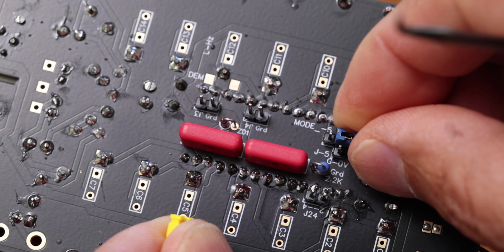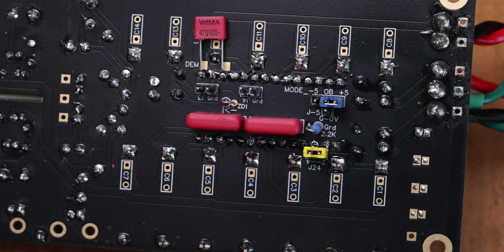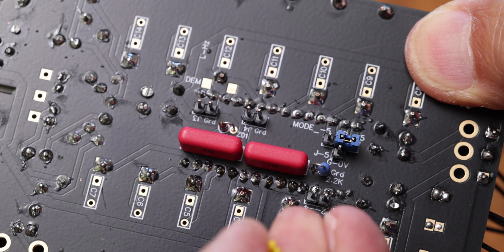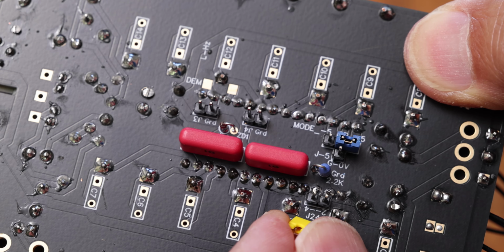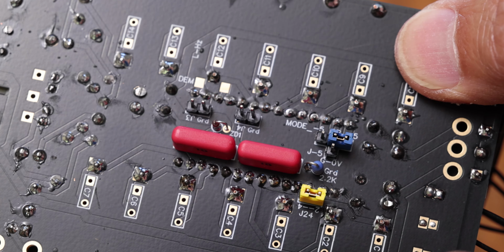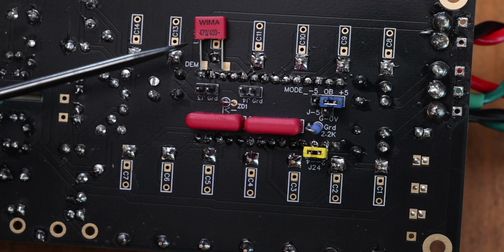And you're going to install your DEM capacitor here, and you're also going to jumper J24, pins 2 and 4, so 2 and 4 should be connected together. So you do it like this. Capacitor here, OB to plus 5, and this one gets connected here.